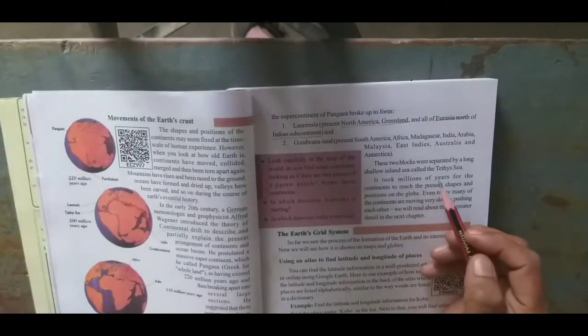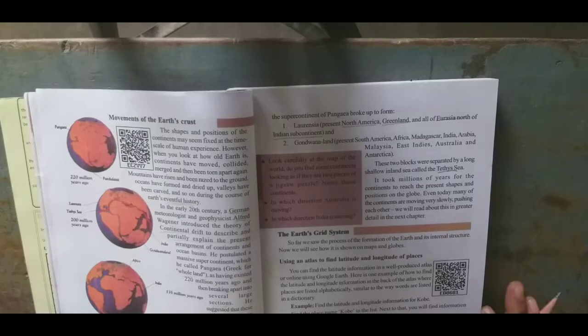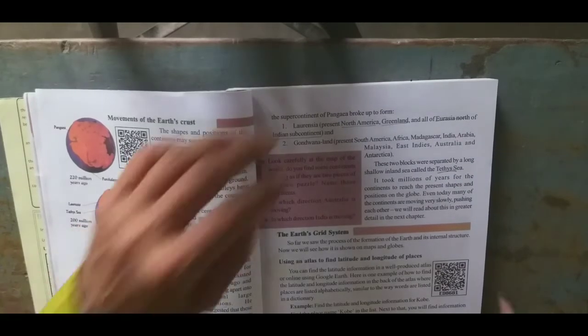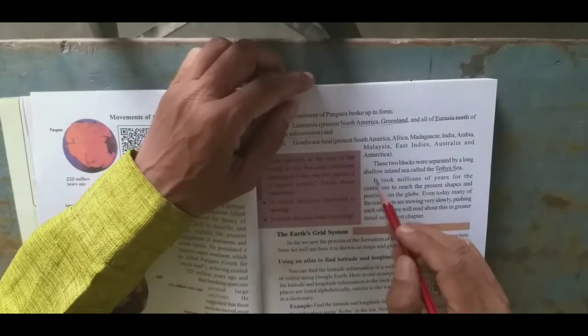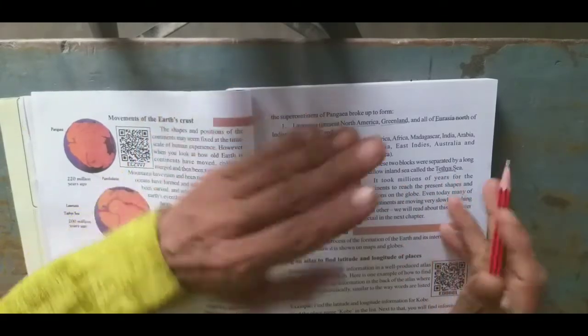These two blocks were separated by a long, shallow inland sea called the Tethys Sea. So it was separated by a sea. These two blocks are separated, and in the middle we have the Tethys Sea.